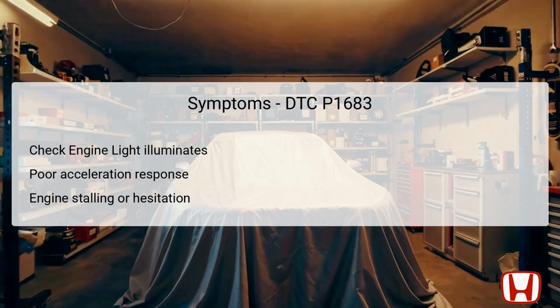Symptoms associated with DTC P1683 typically manifest as a check engine light, CEL, illuminating on the dashboard. Drivers may experience poor acceleration response, where the car does not speed up as expected when the accelerator is pressed. Additionally, engine stalling or hesitation can occur, particularly when trying to maintain a steady speed. These symptoms are indicators that the throttle valve is not functioning optimally, which can lead to further drivability issues. Recognizing these symptoms early can help prevent additional damage to the engine and related components.